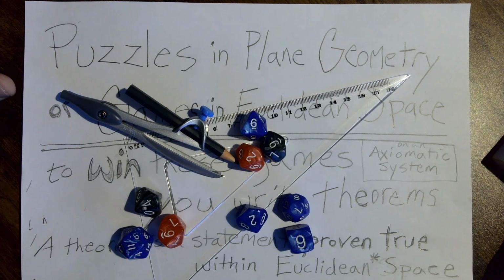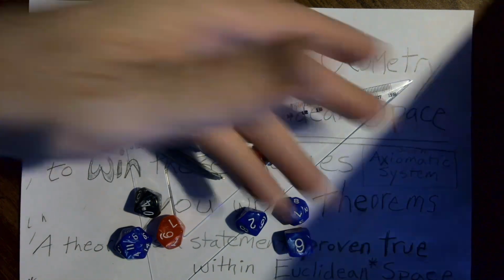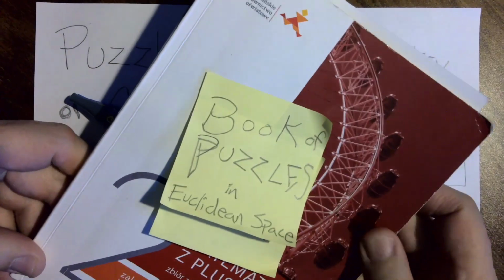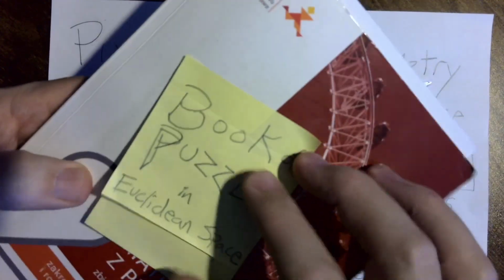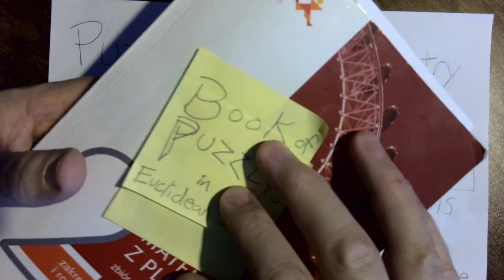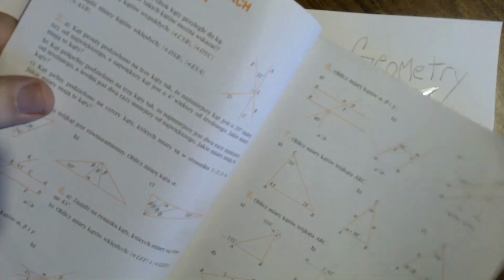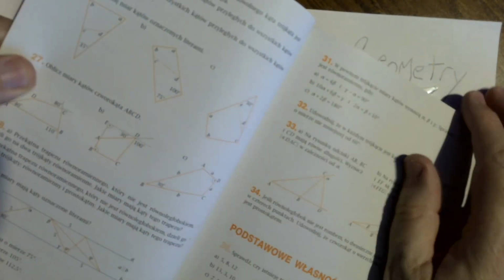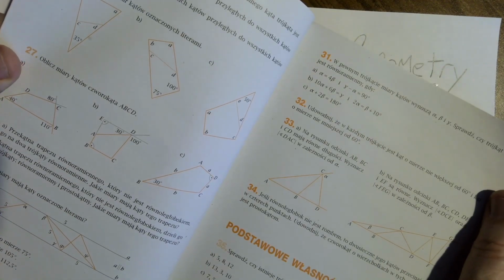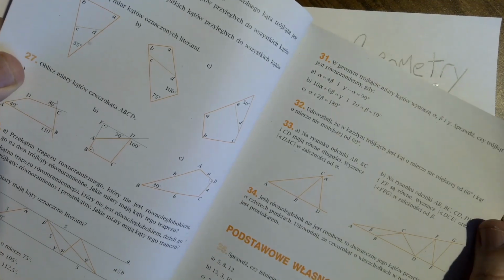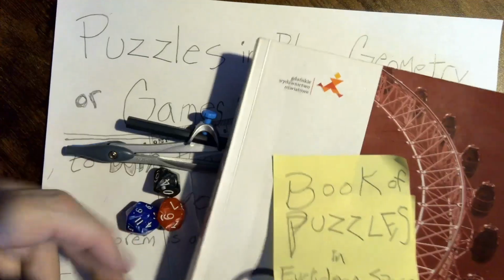All right, this is an introduction to puzzles in plane geometry. And this right here is the book of puzzles that we're going to use. Spoiler alert: I will be doing most of these puzzles in these pages here. So be sure to pause the video frequently so that you can work the puzzles yourself and see if you can come up with the solution.